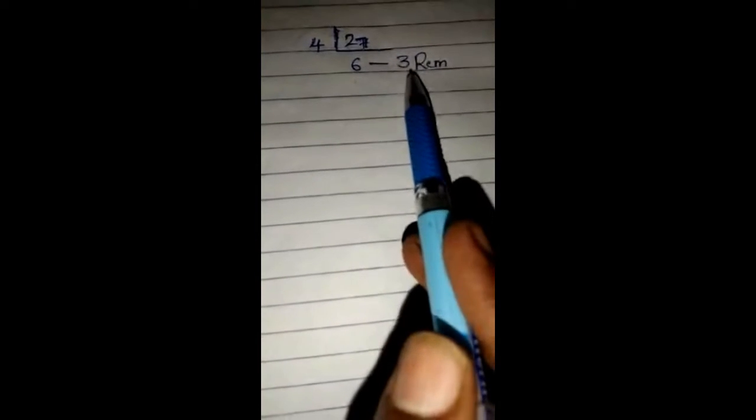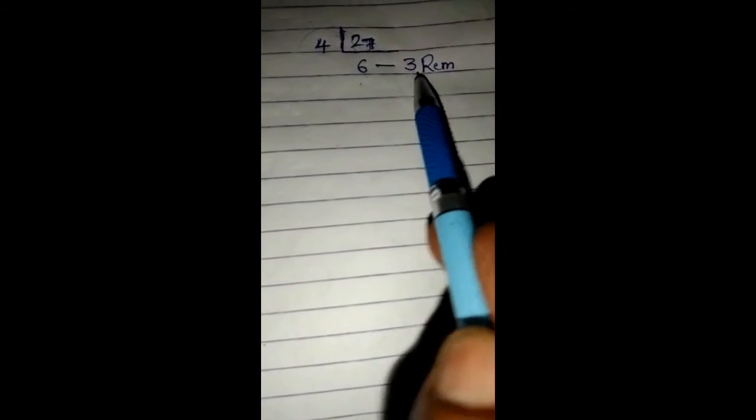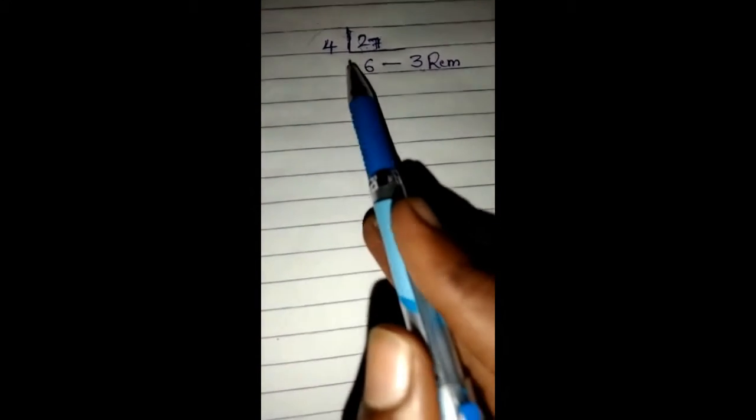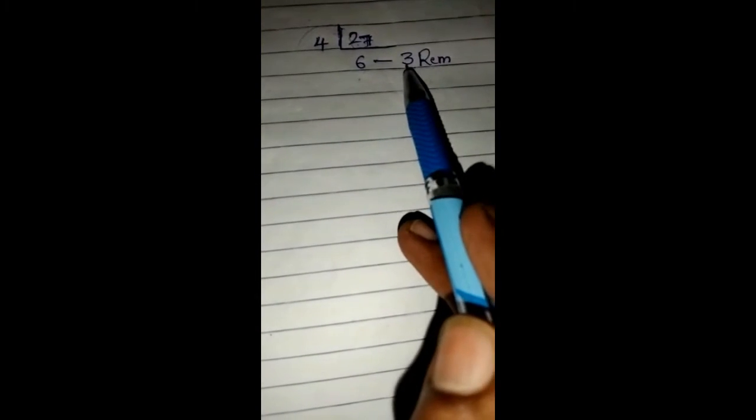The remainder 3 is the numerator and 4 is the denominator. 6 is the whole number of the fraction, 3 is the numerator and 4 is the denominator.